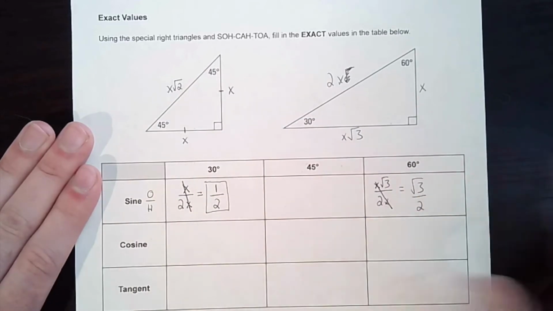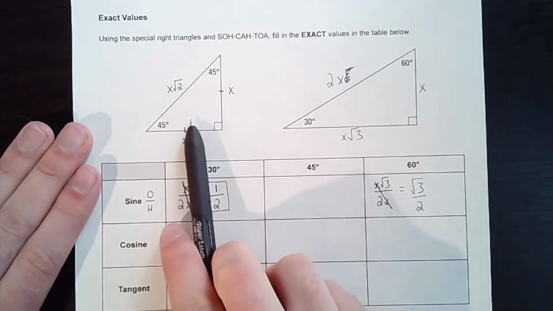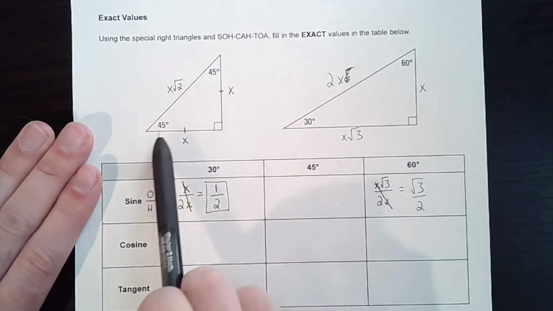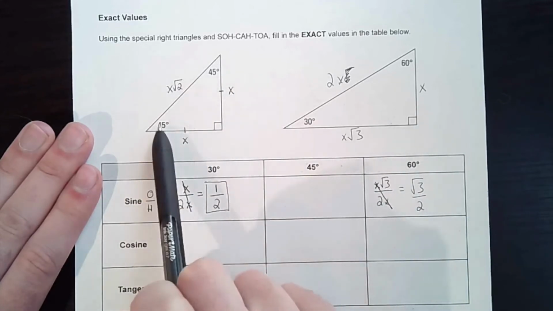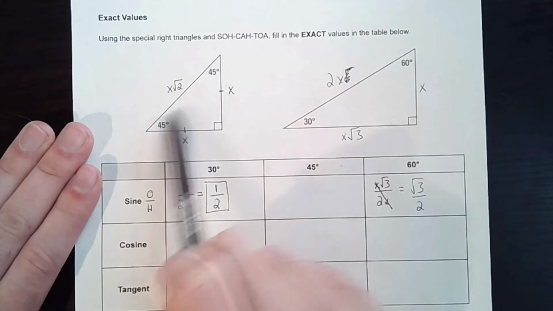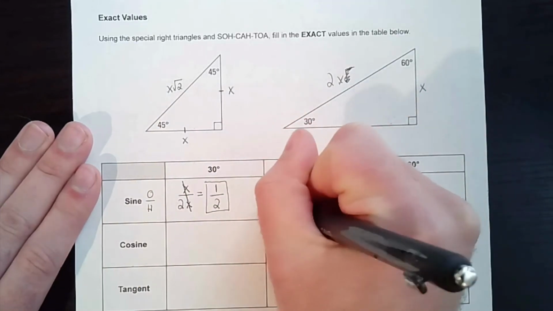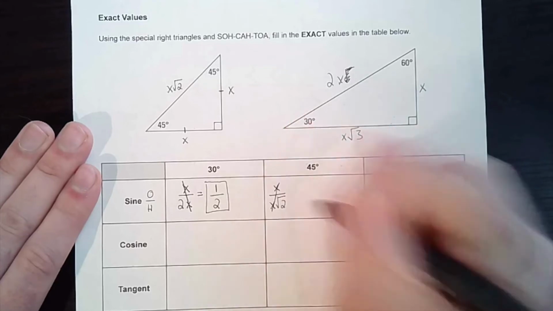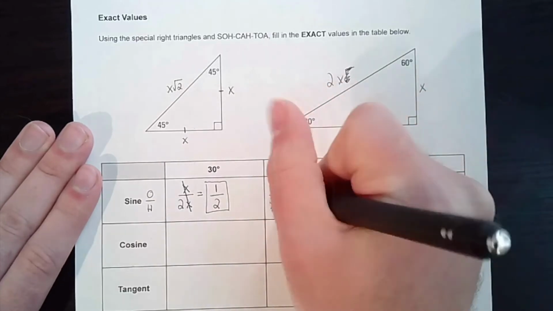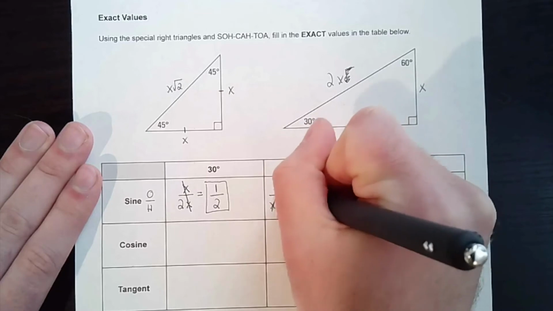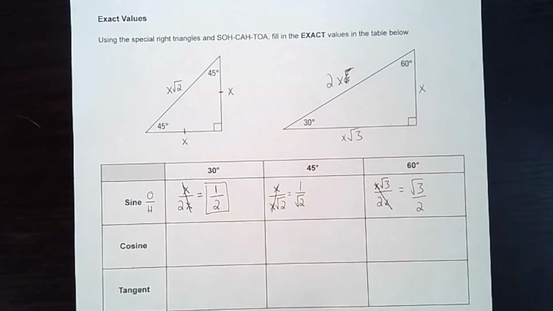Okay, now let's go back to 45. For 45, I need to use my other triangle, and I need to do sine. For the 45s, it doesn't matter which one I use. Opposite is always going to be the x. If I go across, I have an x, and then I have x square root of 2. So I have x over x square root of 2. Now that cancels. When I bring my 1 in to go back on top, I get 1 over the square root of 2.